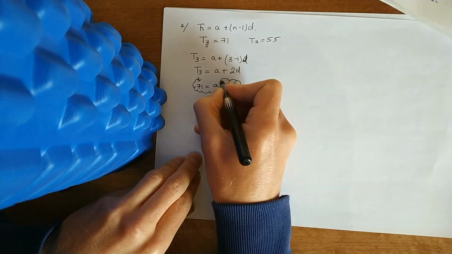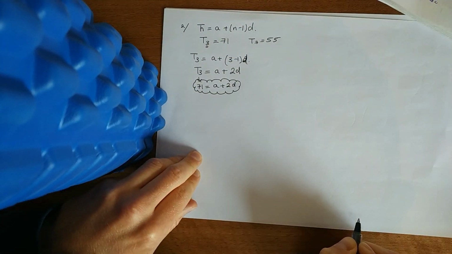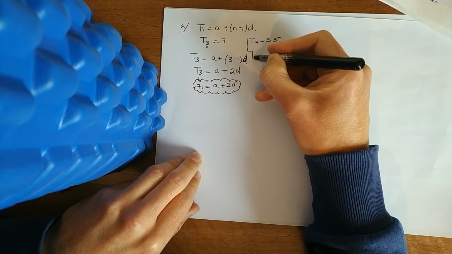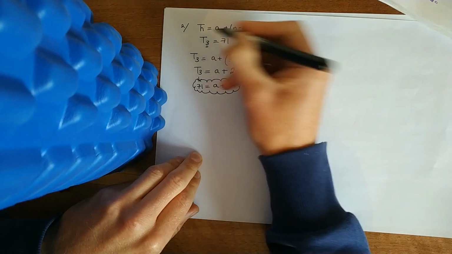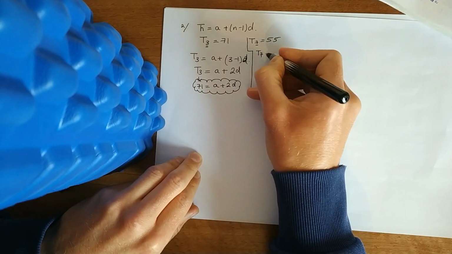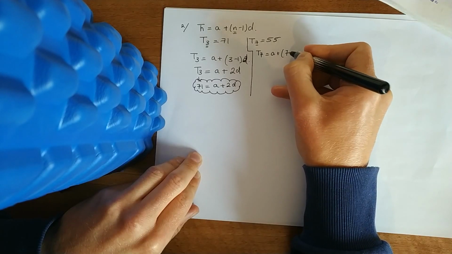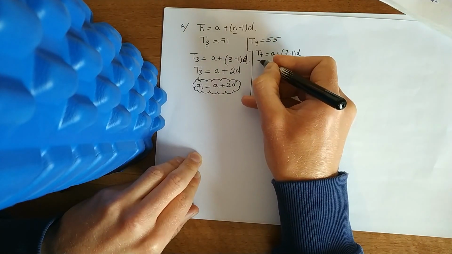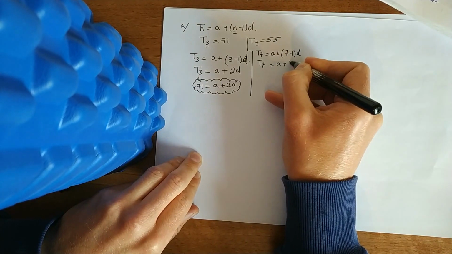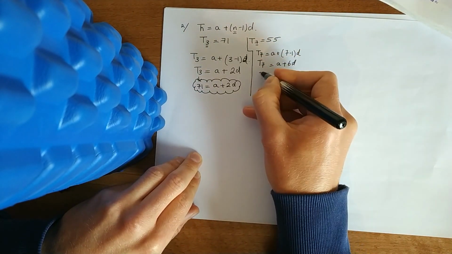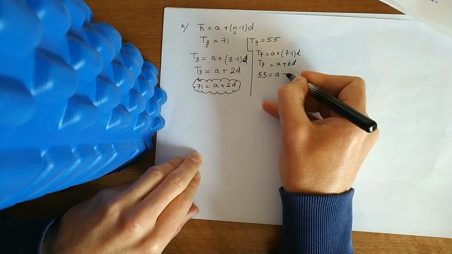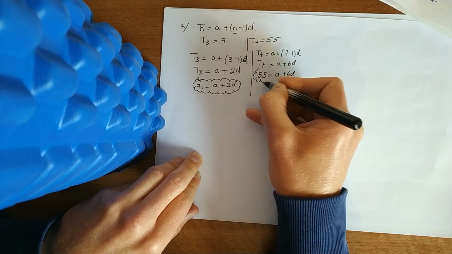Starting to look like the old reliable simultaneous equation. Work with your T of 7 now. So your 7 just went in for your n. So T of 7 is equal to a plus, n's been replaced, (7 minus 1)d. T of 7 is equal to a plus 6d. And what is T of 7? 55. 55 is equal to a plus 6d.